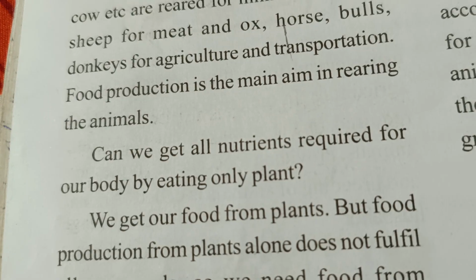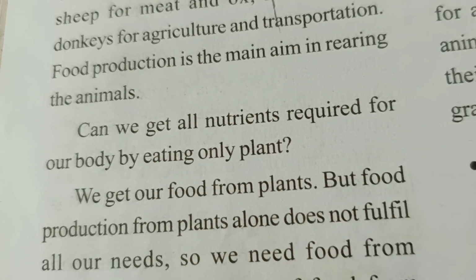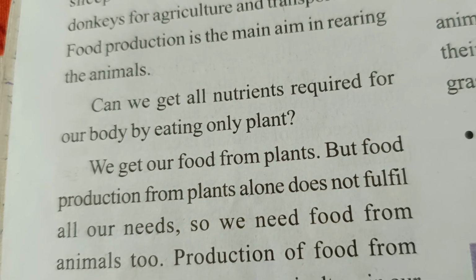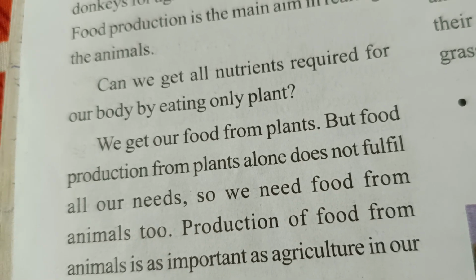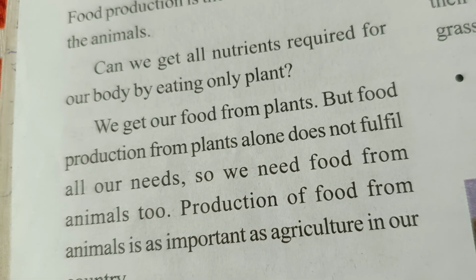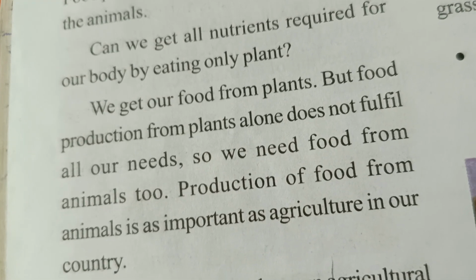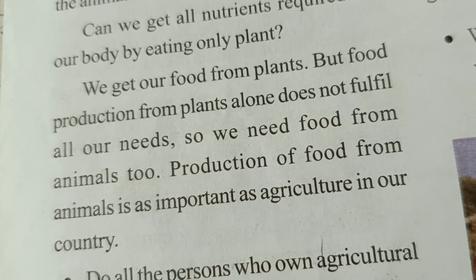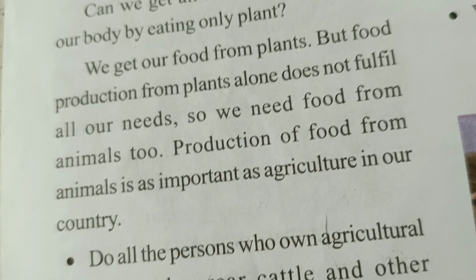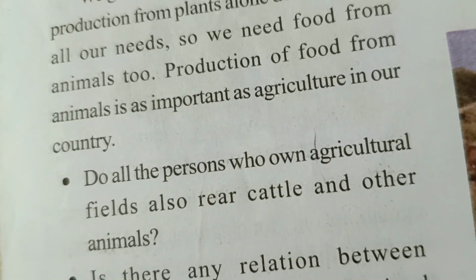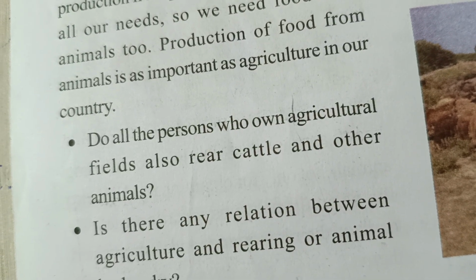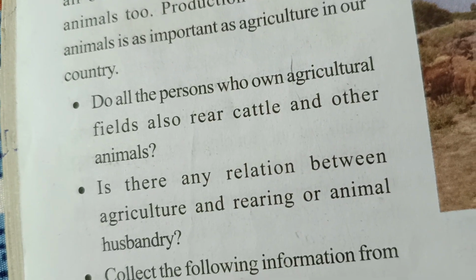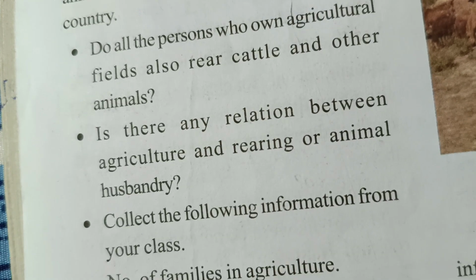Can we get all nutrients required for our body by eating only plants? We get our food from plants, but food production from plants alone does not fulfill all our needs, so we need food from animals too. Production of food from animals is as important as agriculture in our country. Do all the persons who own agricultural fields also rear cattle and other animals? Is there any relation between agriculture and animal husbandry?